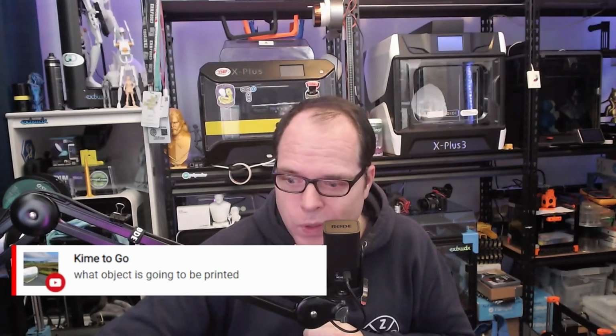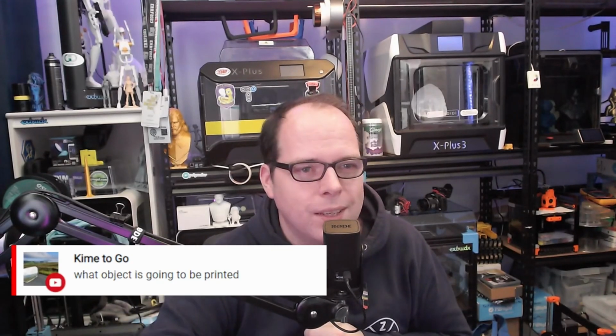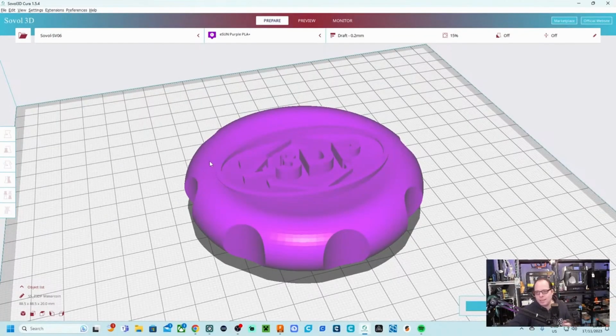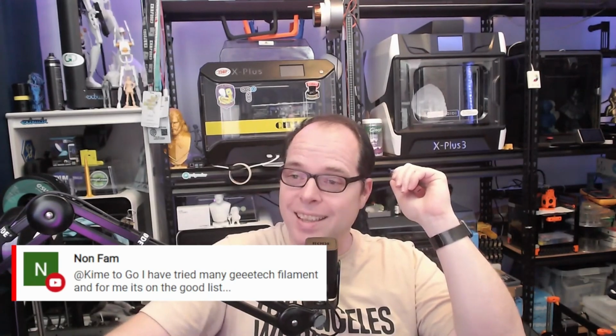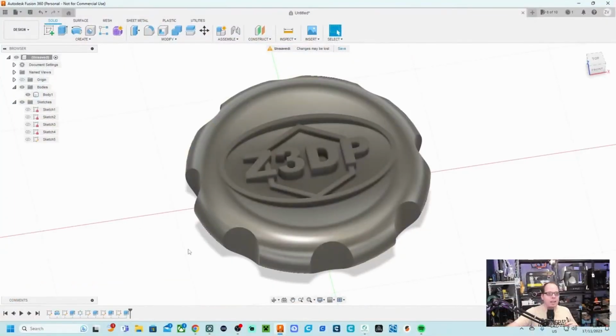So I did a thing in Fusion before the stream. Oh, you are wondering what I'm going to print? Well, take a look at this. My first Z3DP maker coin. The cool part is I was working in Fusion. Yes, I did. And I just did it. I made a maker coin. My first model that I made, it's looking nice.